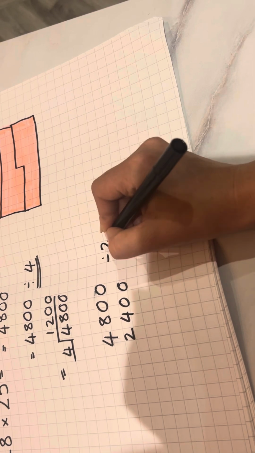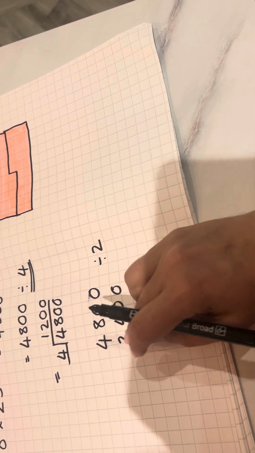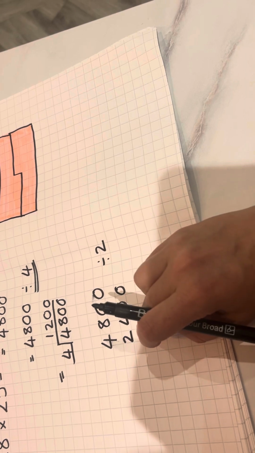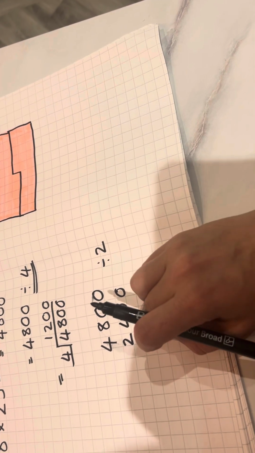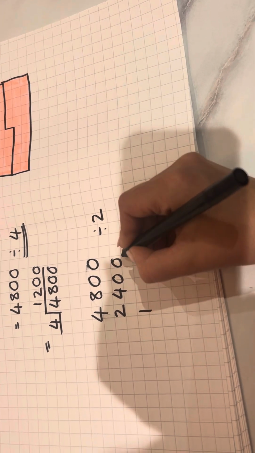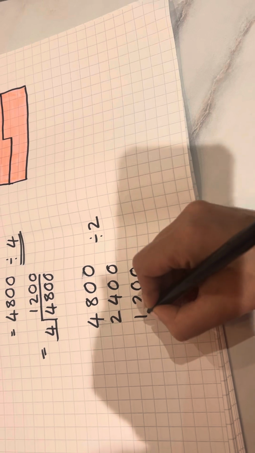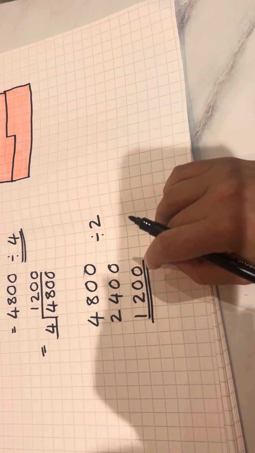So that is a division of 2. We're then going to do that step once more. So if we're looking at the value of each number, we've got 2,000. What is half of 2,000? 1,000. And then half of 400, which is 200. And that would give us our answer there.